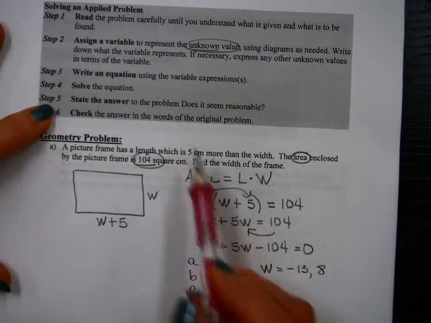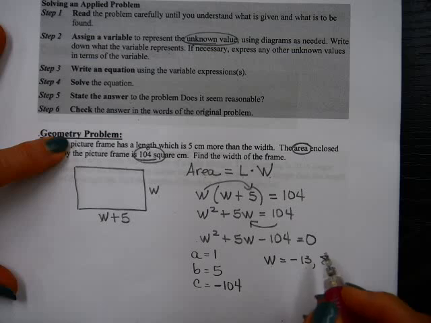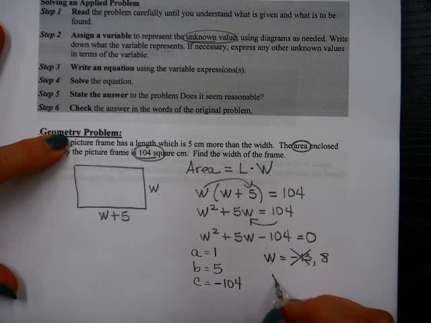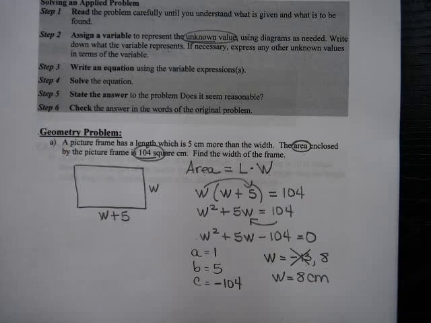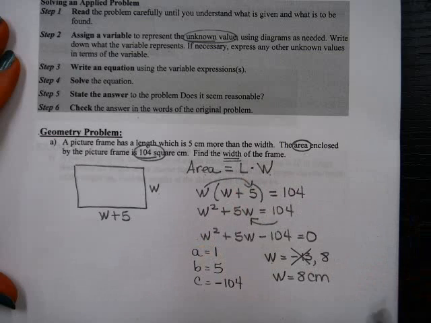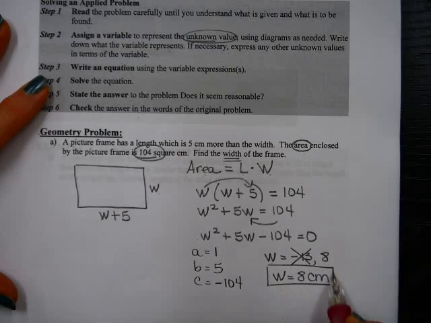All right, so now we've solved the equation. We've done step 4. Now we have to think about our answers. Do these seem reasonable? One of these is negative, one of them is positive. W stands for width. Can the width of a frame be negative? No, it can't, so we're going to throw that one away. And we are left with W equal to 8 centimeters. The last thing you need to make sure is, did you answer the question? The question said, find the width of the frame. This is the width of the frame, and this is our answer.